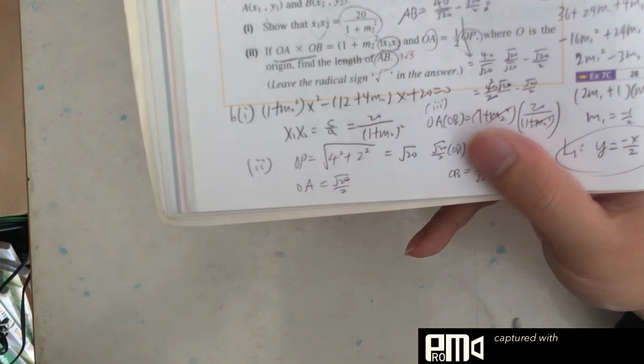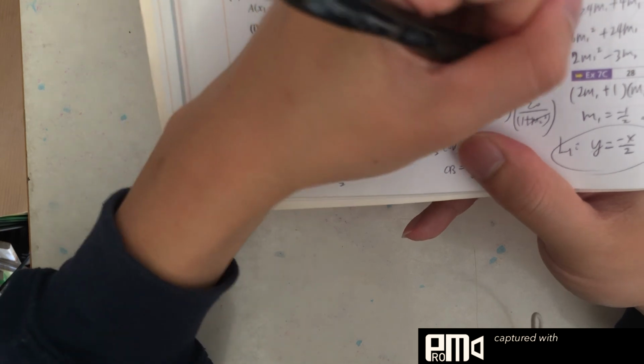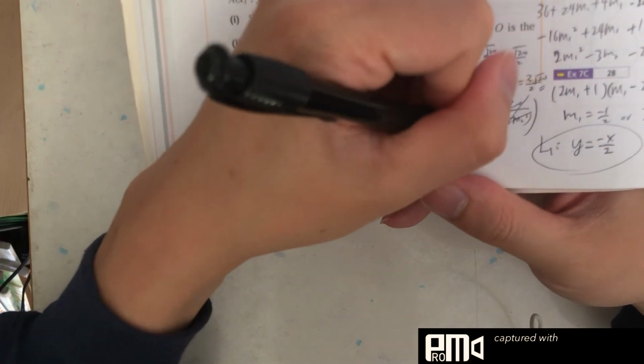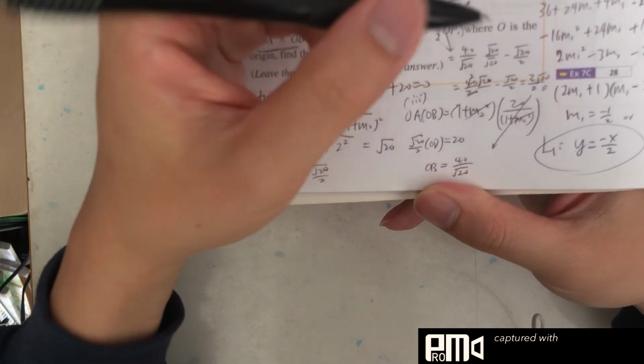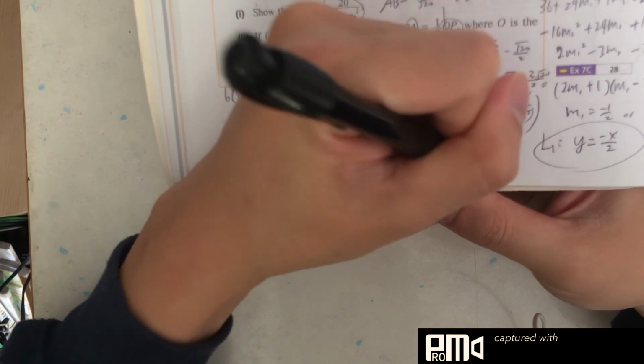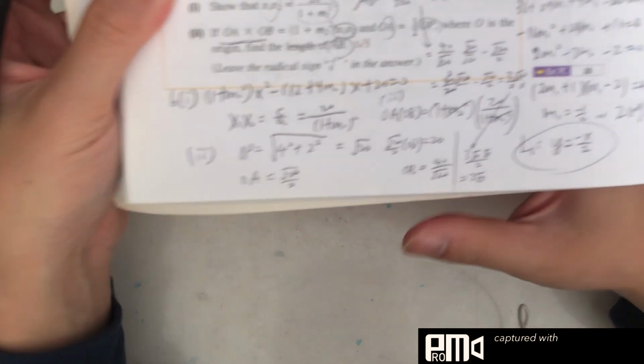This is 2. 2 times root 20 minus 1/2 times root 20. That means 1.5 times root 20, like this. And root 20, you need to take a 4 out, like this. So there will be 3 times root 5 as the final answer.